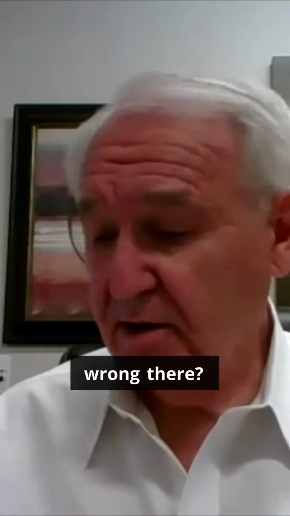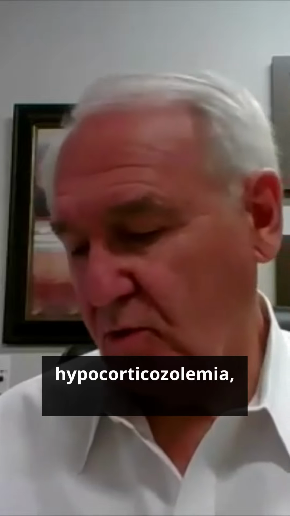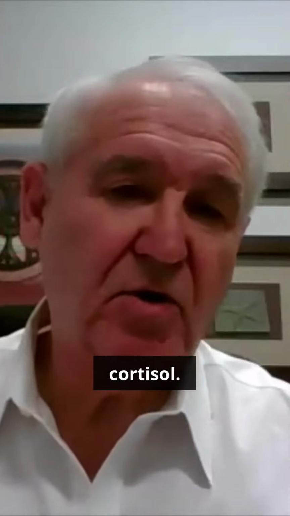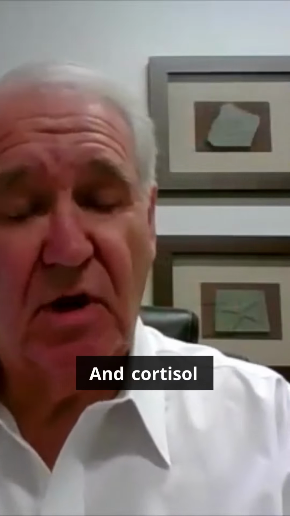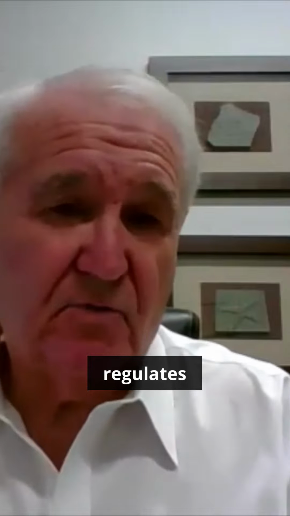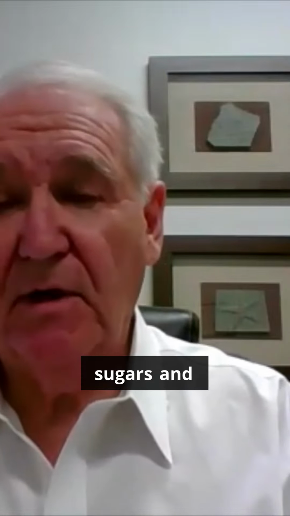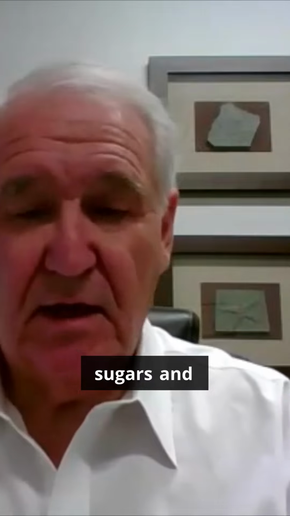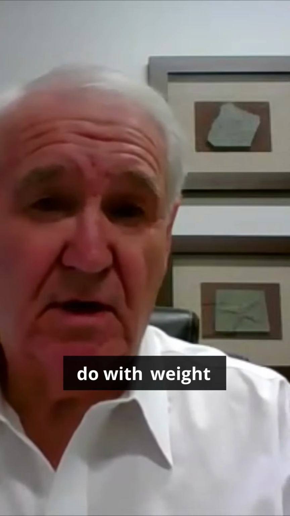Hypoandrogenemia, basically androgen deficit within the body. What can go wrong there? Hypovitaminosis D, mild hypocortisolemia, basically cortisol. And cortisol has everything to do with regulating sugars, and actually has everything to do with weight gain and weight loss.